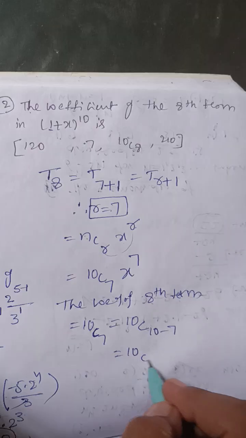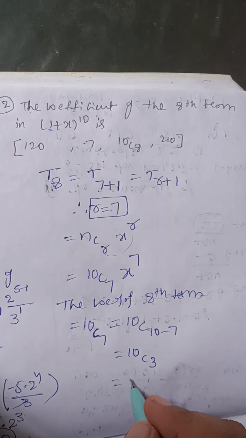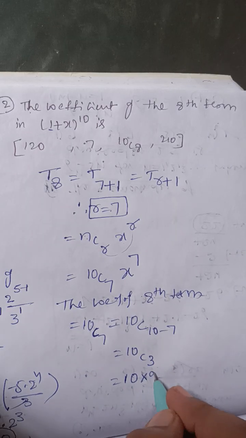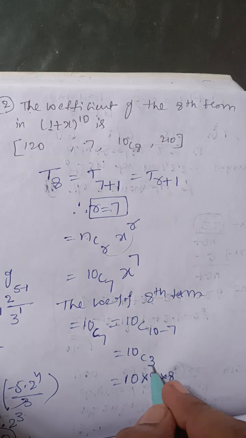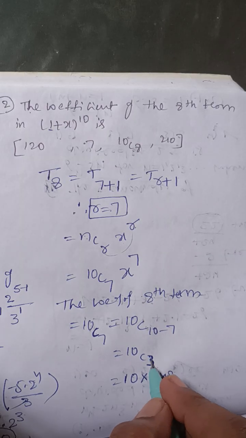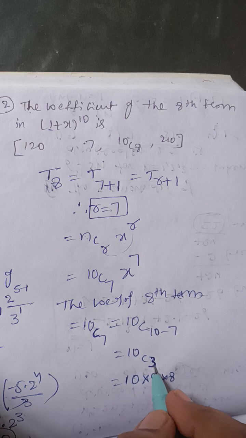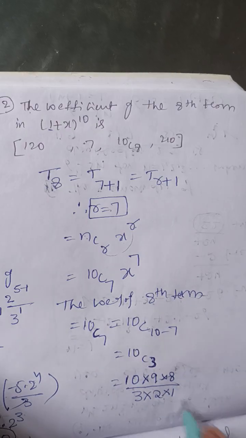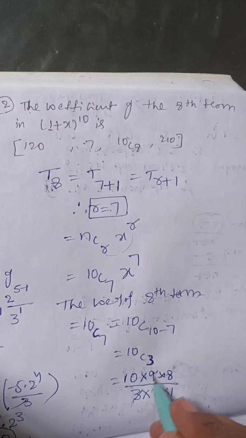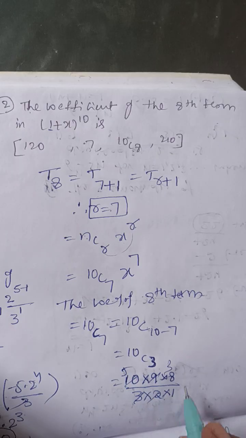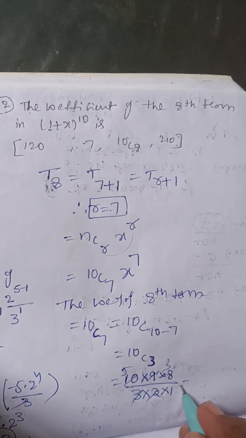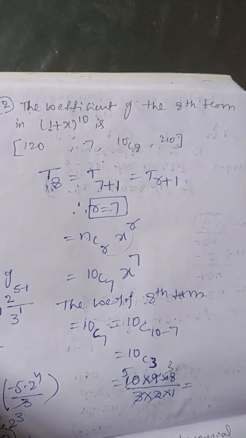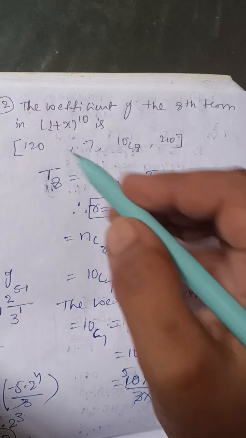So 10c3 formula, 10 into 9 into 8. Take 3 numbers and multiply them in decreasing way, and denominator 3 factorial. So 3 into 2 into 1. So 3 3s are 9 and 2 5s. So 5 3s are 15 and 15 into 8 is 120. So 120 is the answer.